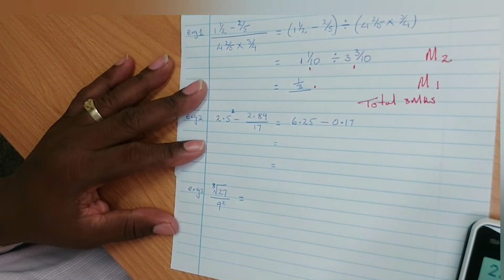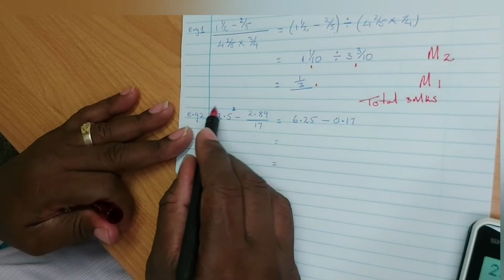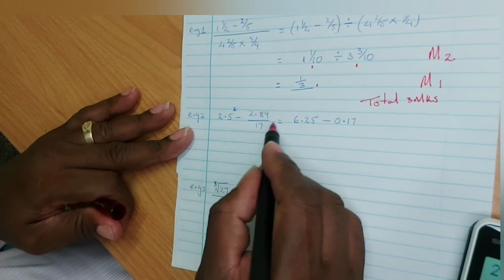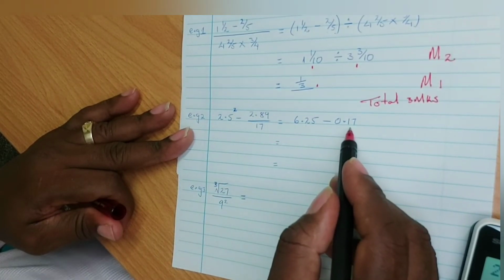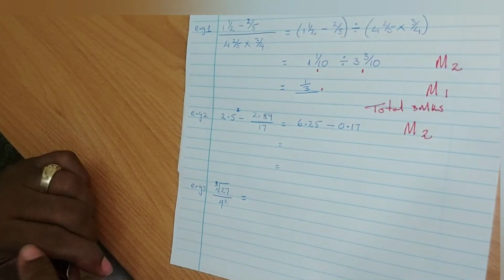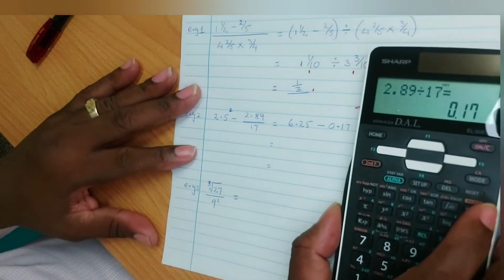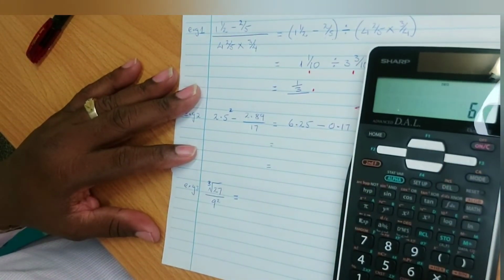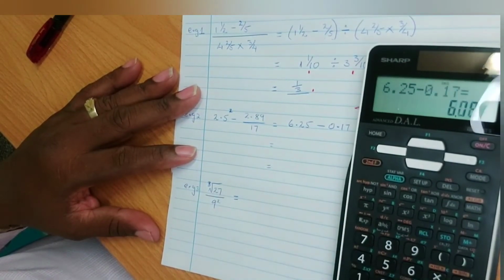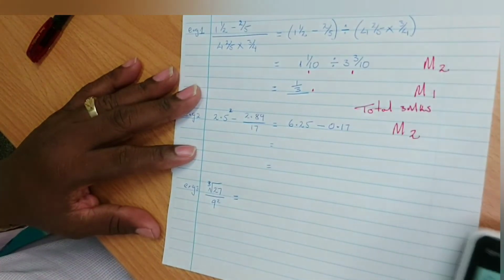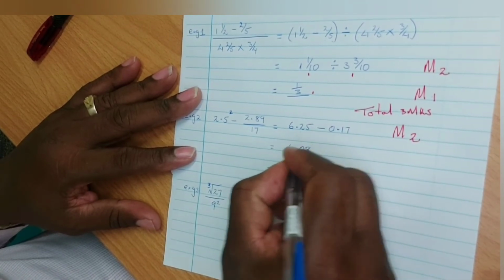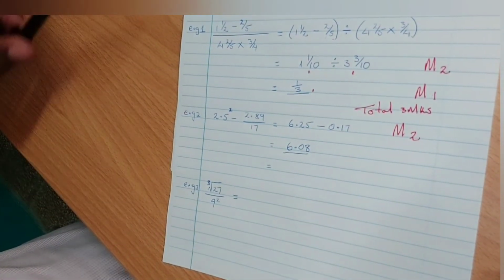Again, if you evaluated this section correctly to obtain here, that is 1 mark. You evaluated this section correctly to obtain here, this is another mark. So you have 2 marks here. Now when I do the subtraction, I'd have 6.25 minus 0.17. That gives me 6.08. And here is your third and final mark.